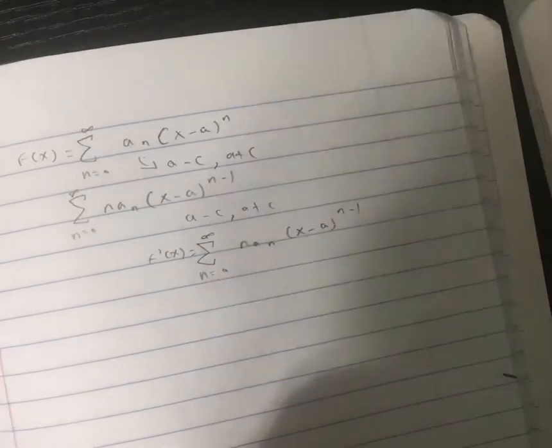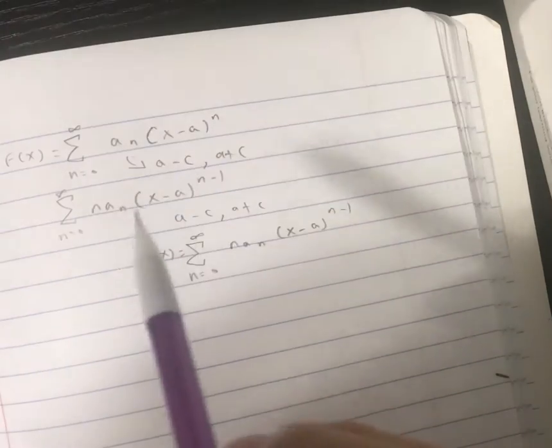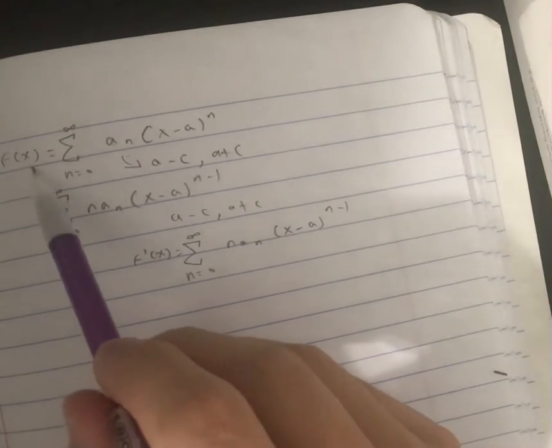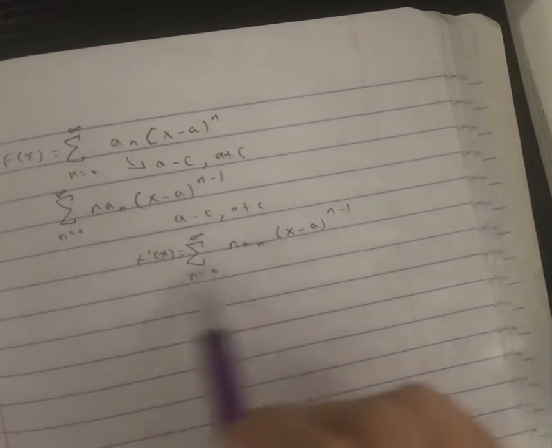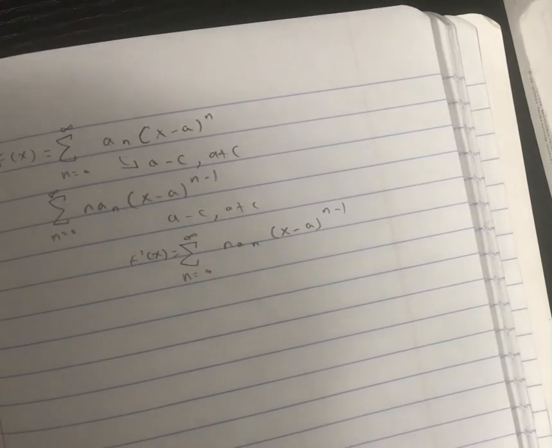So this is the differentiation of power series. This theorem states that if this converges on this interval, then this and this will also converge on the open interval. That is for differentiation.